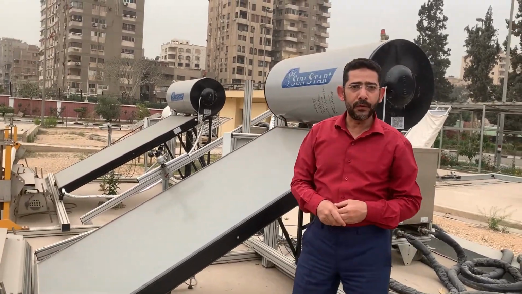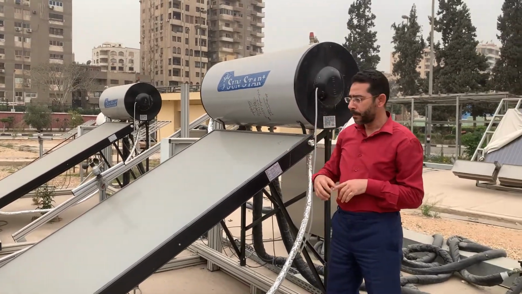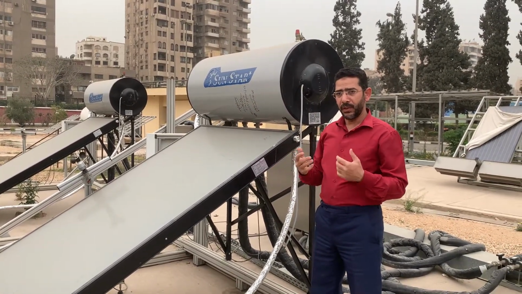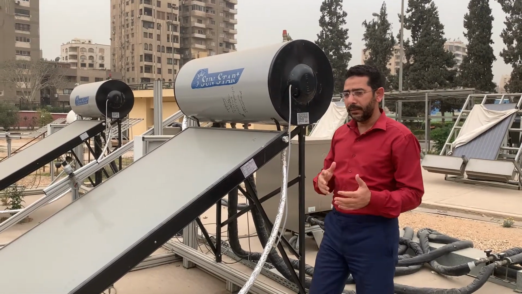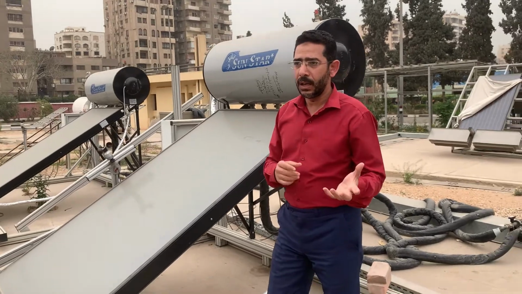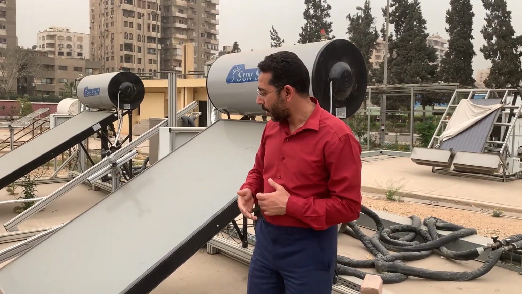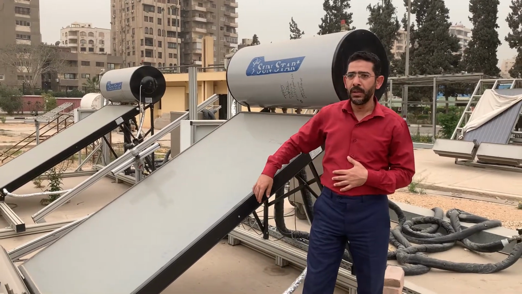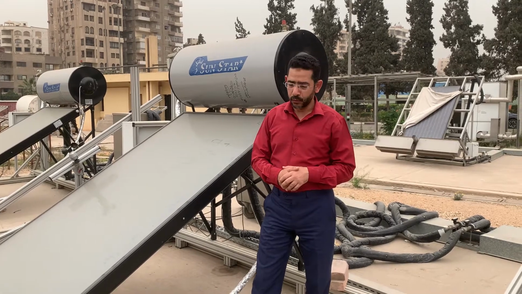There are two types of collector. The first one is the flat plate collector with a suitable efficiency, and it's acceptable to heat up the water. And the equation is most relative to the actual. 1 square meter of collector can heat up 100 liters of water.